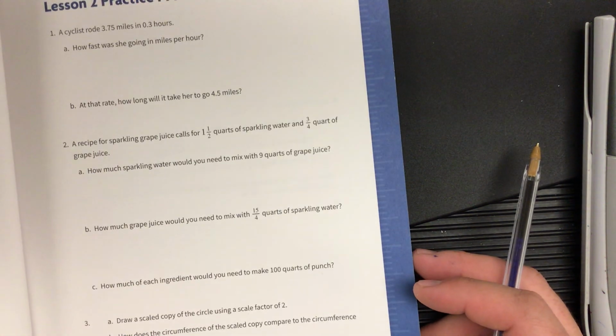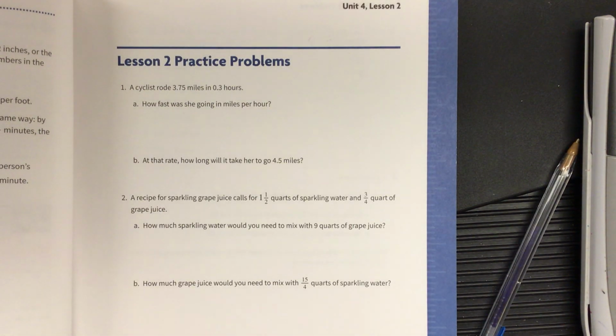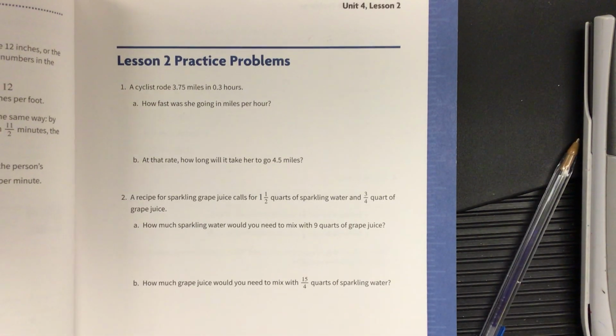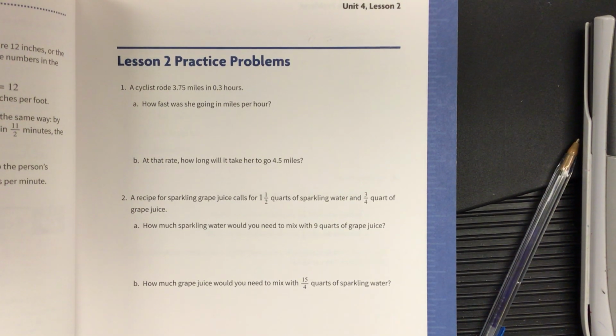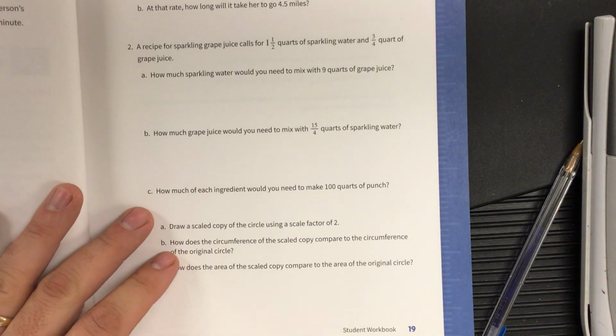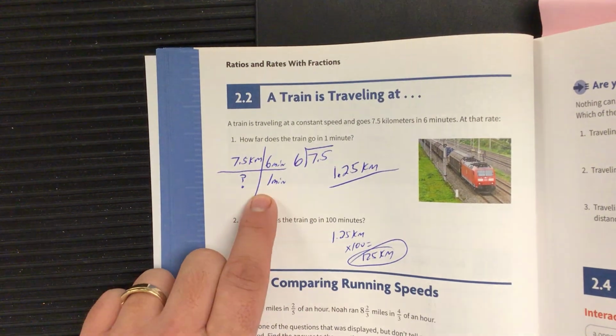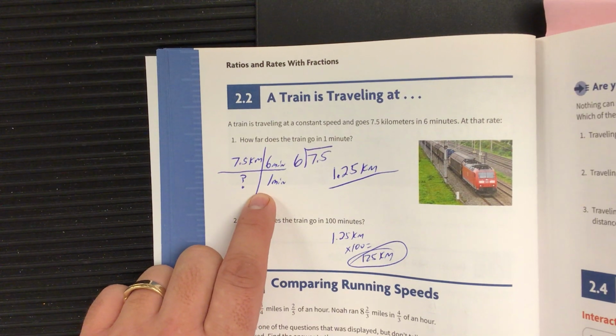All right, your assignment, starting on page 19. Okay, converting to miles per hour. How far or how long would it take you to go 4.5 miles? I think you can handle that one. Number 2 is talking about the recipes. If you prefer a table, it's kind of going to be like we did for this one. You know, a table is always an option. What did I multiply by to do it to the other ingredients?